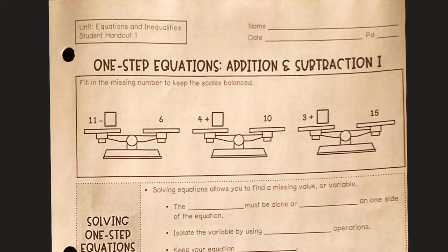Previously we talked about how you have seen problems like this before in elementary school, and how you're supposed to solve for the missing box in order to either complete the equation or fulfill a scenario like this where you are finishing the scale or finishing the picture. So that's what we're going to do this morning. We're just going to practice that really quick and then get right into solving one-step equations.